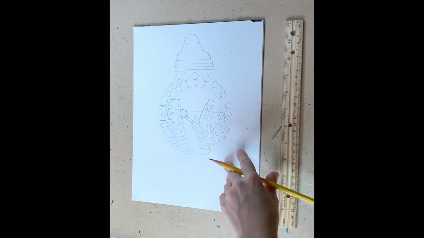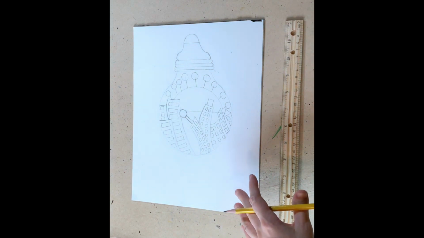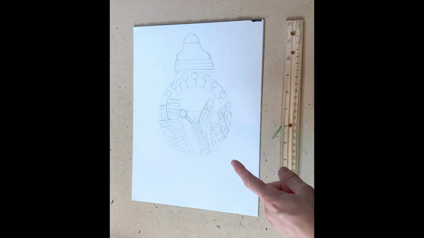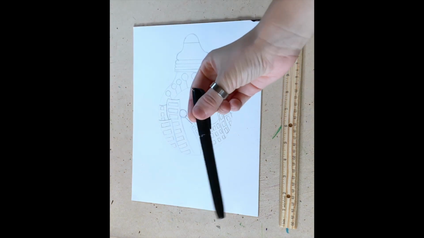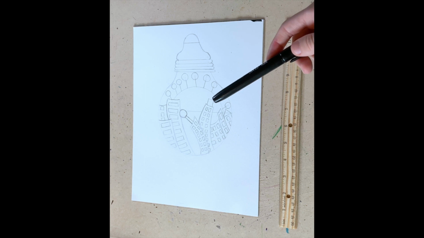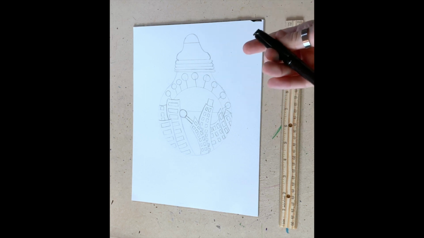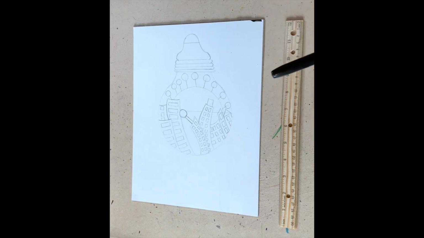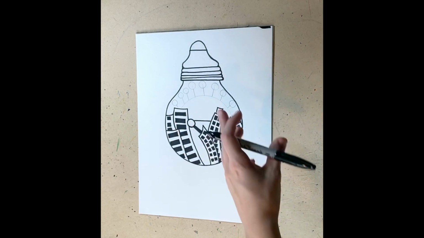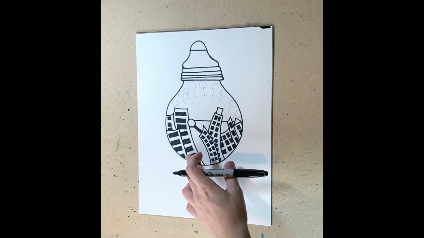So here are my windows completed. Now I'm going to outline all of the sections with a black marker. You can use a color pencil or a crayon that is black, or you can use purple, gray, brown, anything that's dark that will bring out the different types of shapes. I have now finished the buildings outlining, plus the windows.